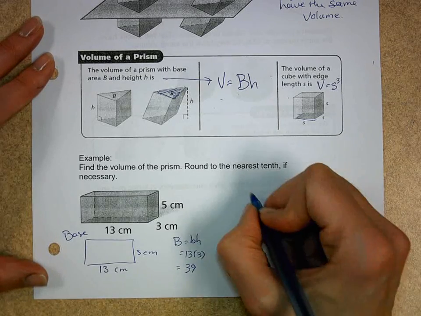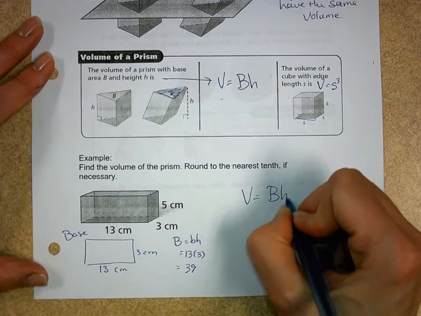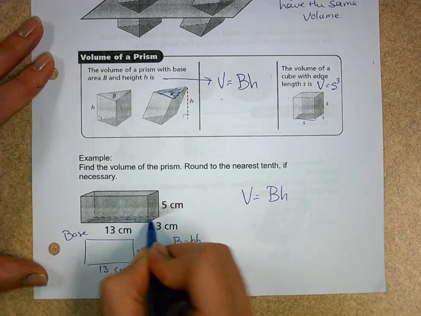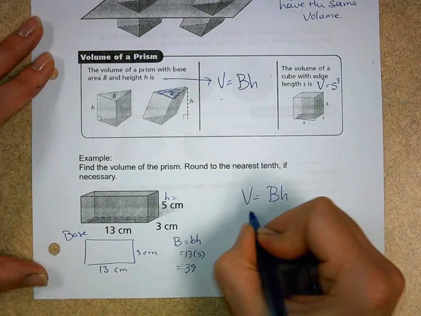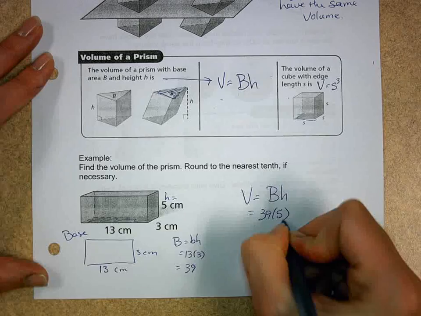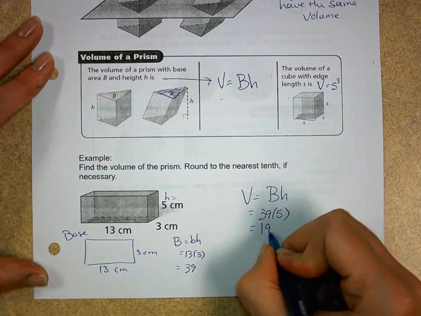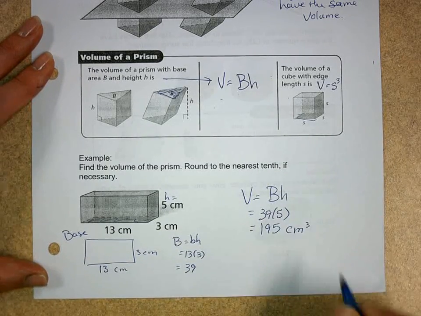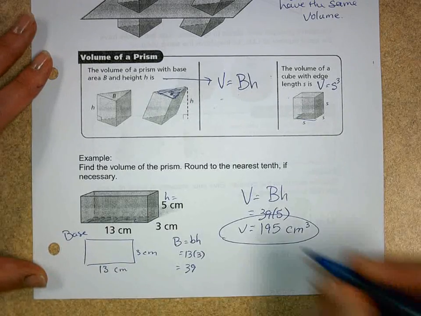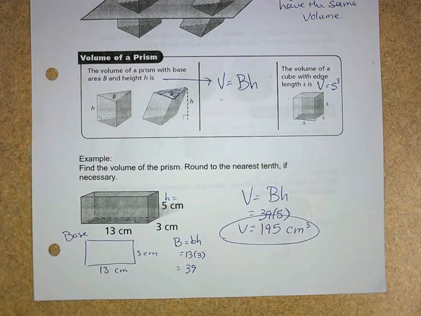And then I'm going to plug it into my volume formula. Area of the base times the height. If this is my base, this has to be my height. So I got 39 times 5. I got 195, and don't forget to label correctly, cubic, make sure it's a capital E, centimeters.